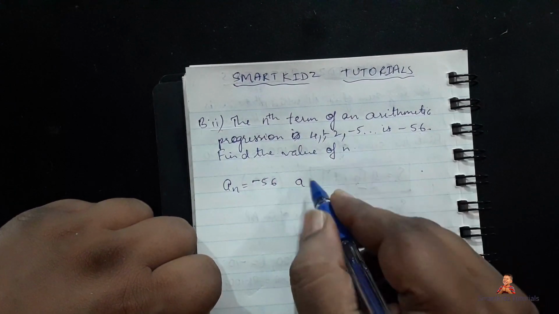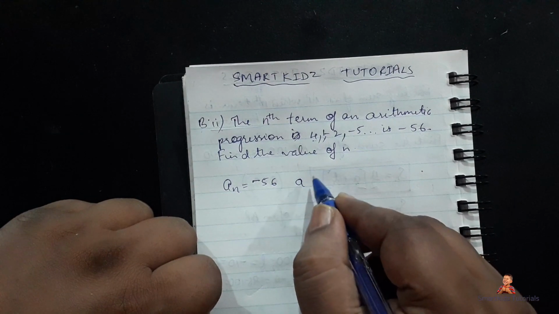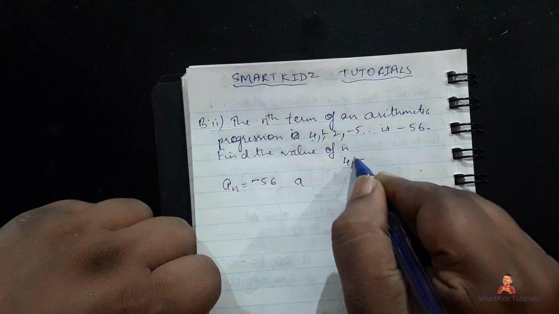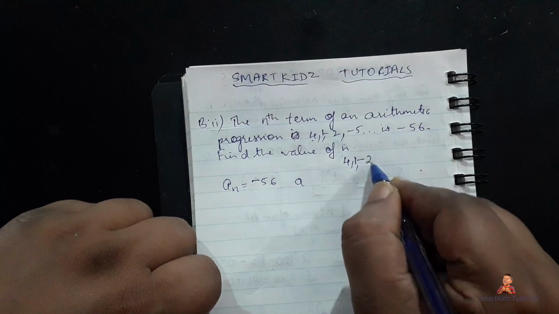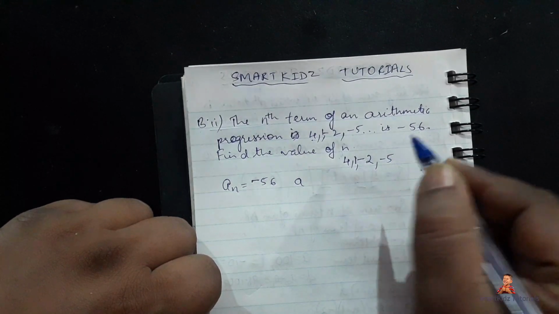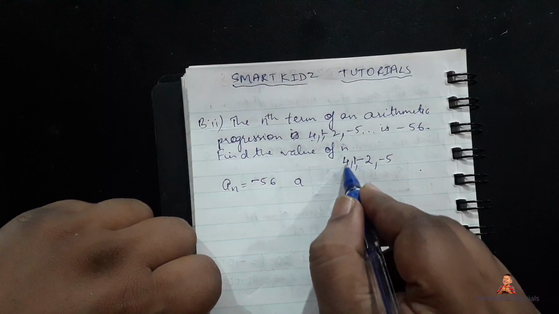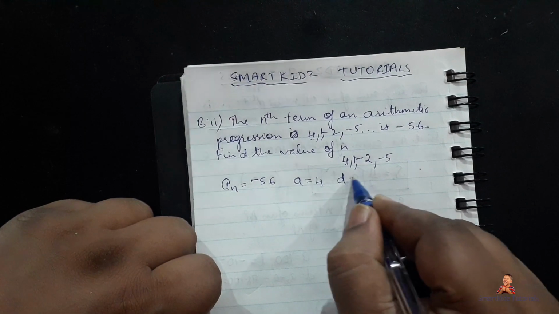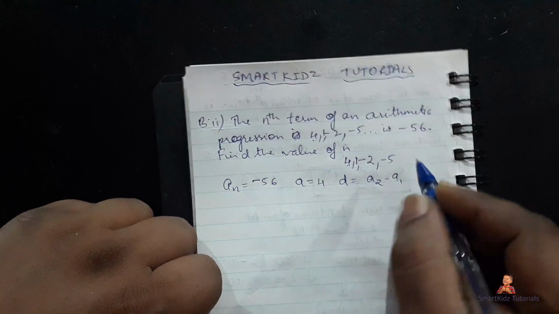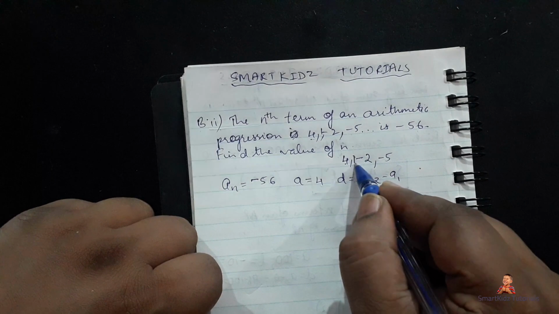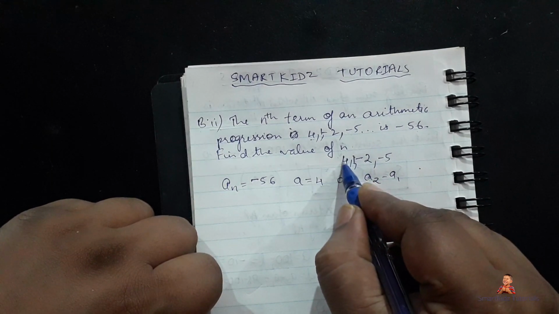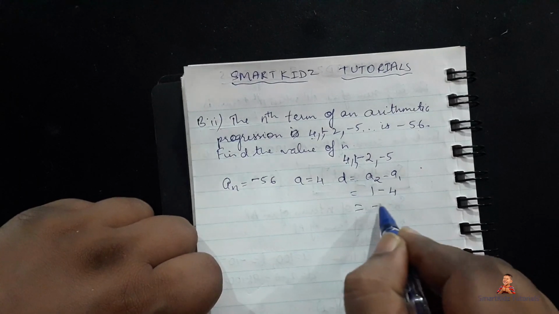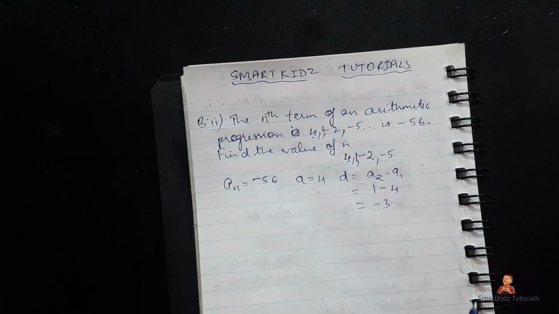From here, let me write the arithmetic progression once again: 4, 1, -2, -5. The first term is 4, and the common difference would be a2 minus a1. Here a2 is 1 and a1 is 4.